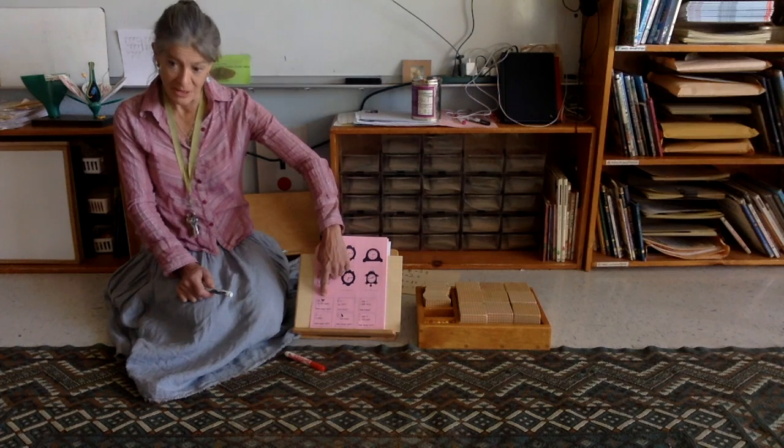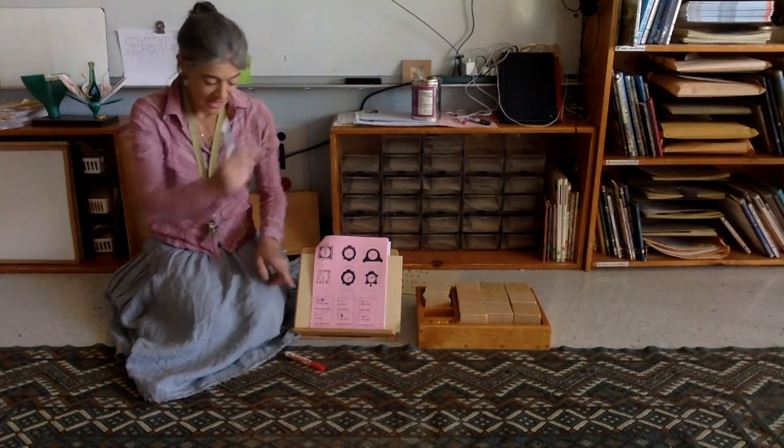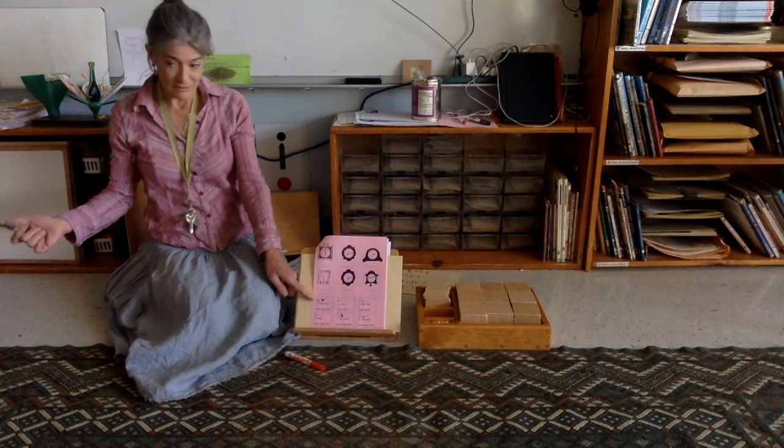128 butterflies. 36 fly away. How many left? Does it tell us all the stuff? Yeah. It tells us there's 128 butterflies.